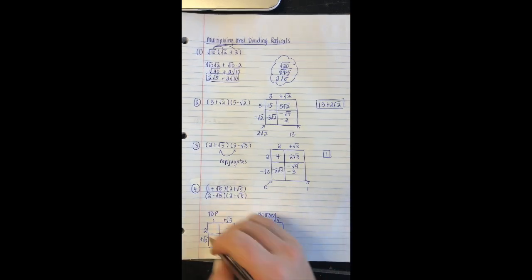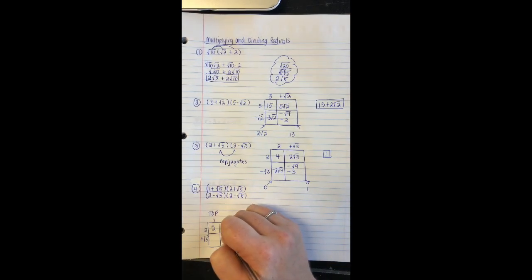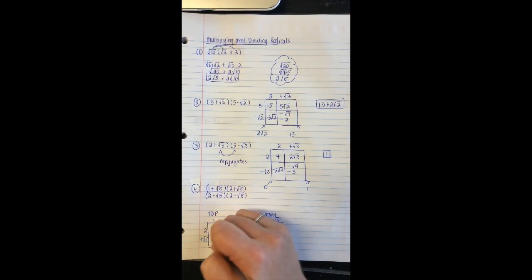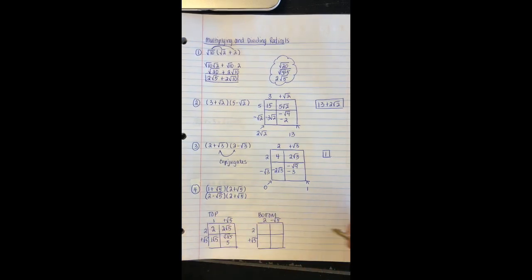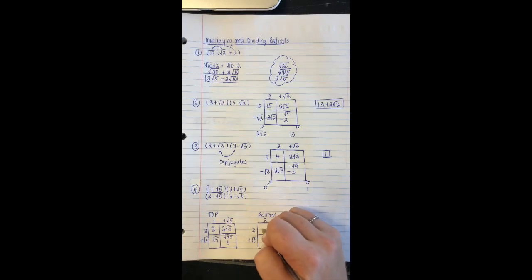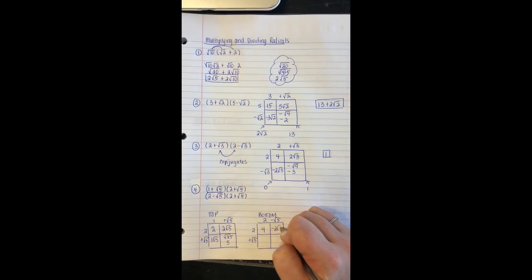Okay, so as I multiply, 2 times 1 is 2. This becomes 2 rad 5. This becomes 1 radical 5. Rad 5 times rad 5 becomes radical 25, or regular 5. 2 times 2 is 4. Negative 2 rad 5. Positive 2 rad 5. Negative and positive makes negative. Radical 25 turns into regular 5.